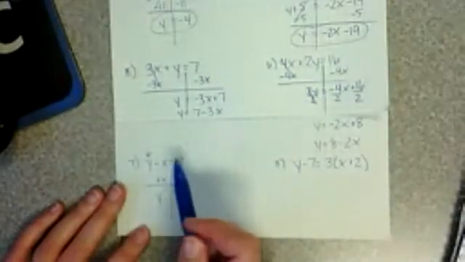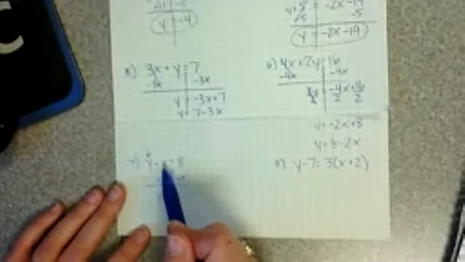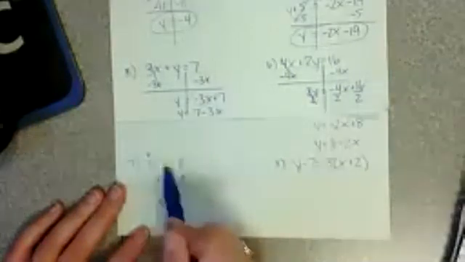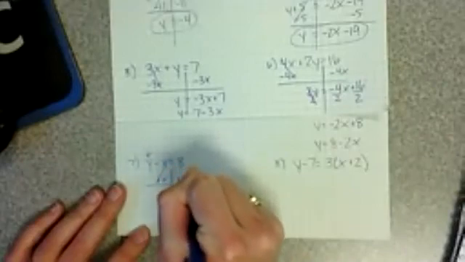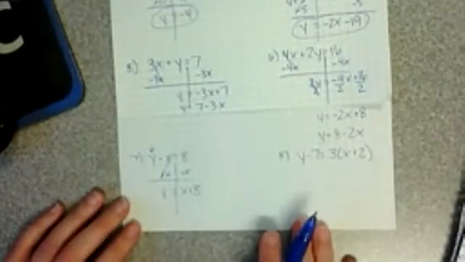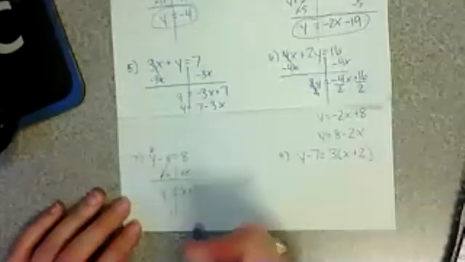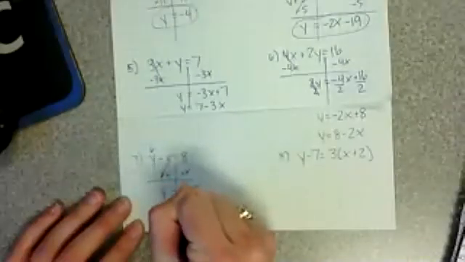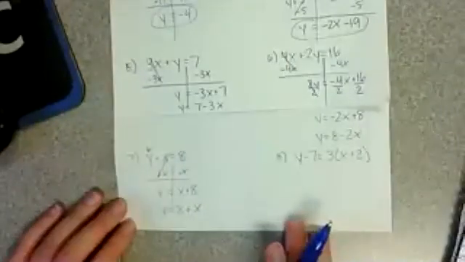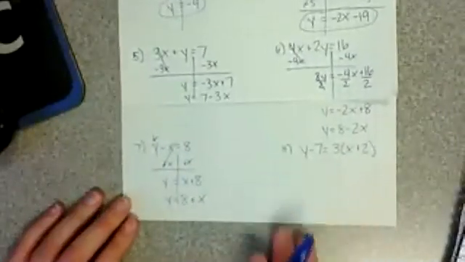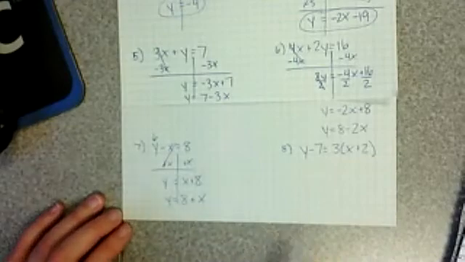Good, Jonathan. As long as you mean that for number 8. Good, Adrian. Negative x plus x cancels out. x plus y equals x plus 8. Or some of you told me y equals 8 plus x. That would also work. Just make sure you're careful when you're graphing of which one's your slope, which one's your y-intercept.